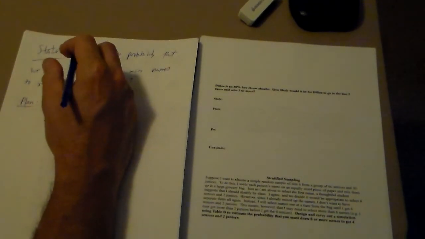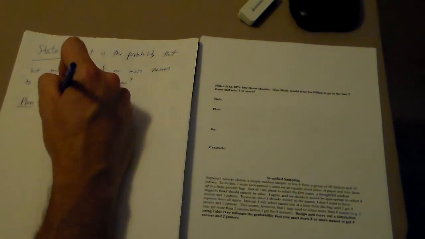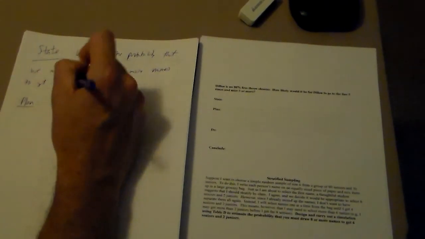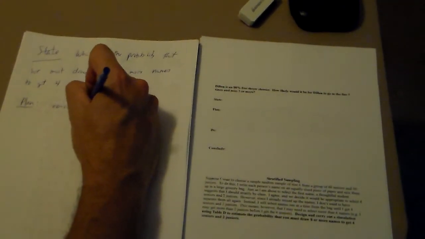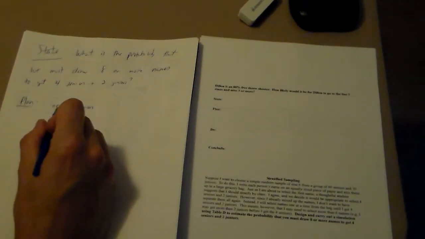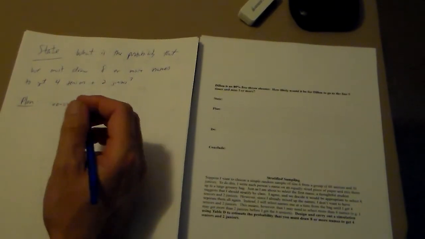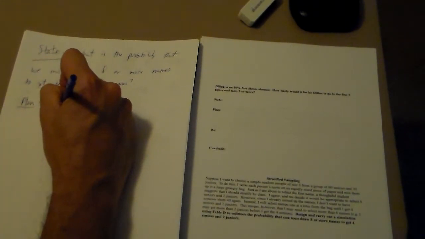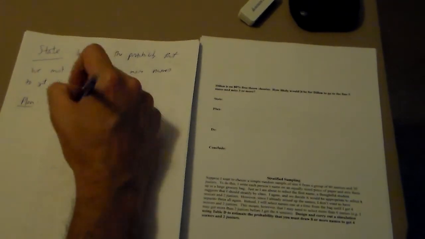So let's do the plan. How many seniors are there? There's 60 seniors and there's 30 juniors, so I have to account for that. I'm going to do 00 to 59, and that's going to represent the seniors. That's 60 because it's 00, and then 1 to 59 is 59. So that's going to be my seniors. And then 60 to 89 would be juniors.